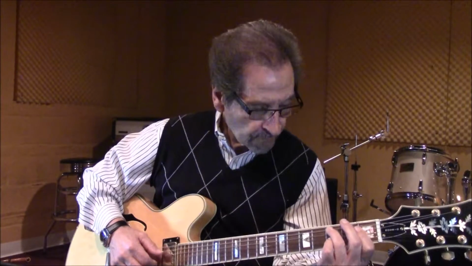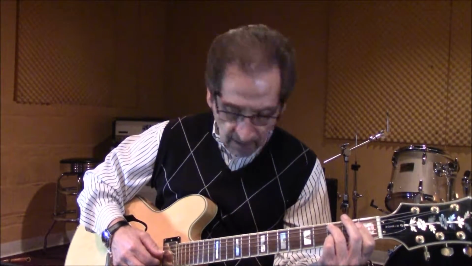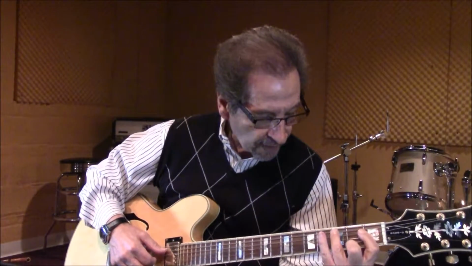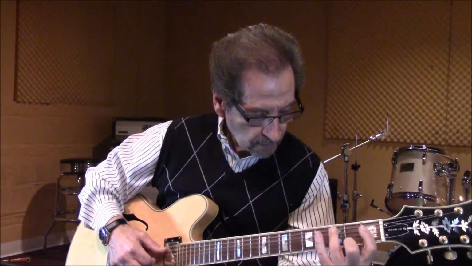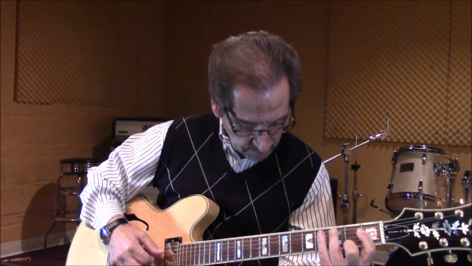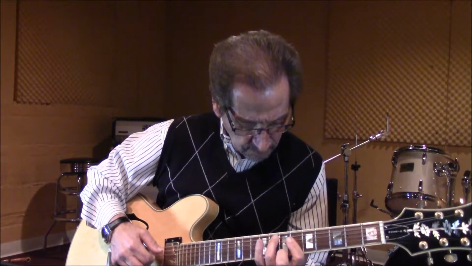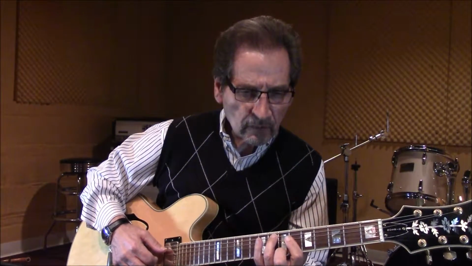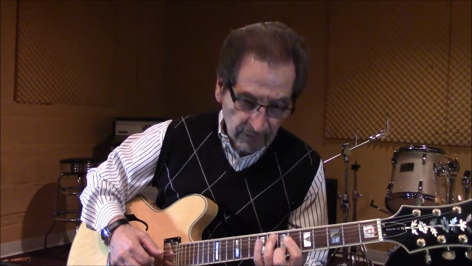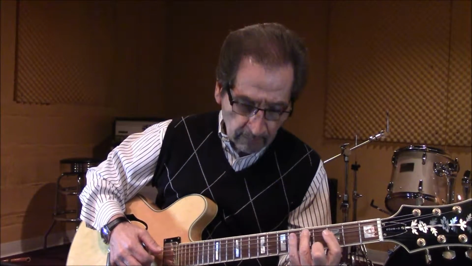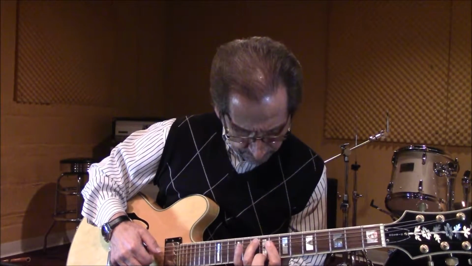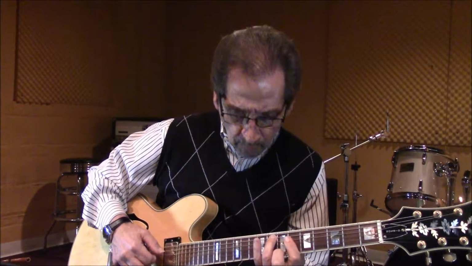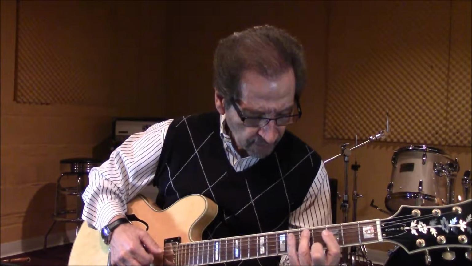The next one is C minor augmented sixth. That would be C, A flat, another C, and an F sharp. That has a lot of color. That's very ambiguous, very dissonant in a way. If you like that color, I like it.